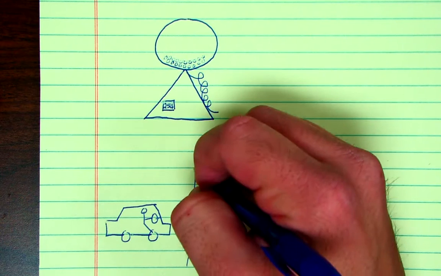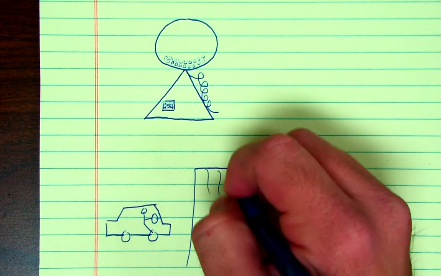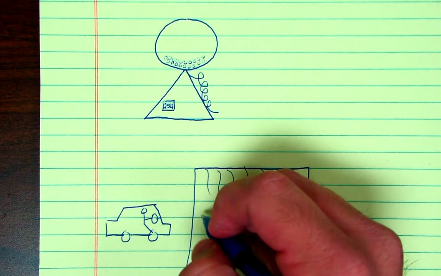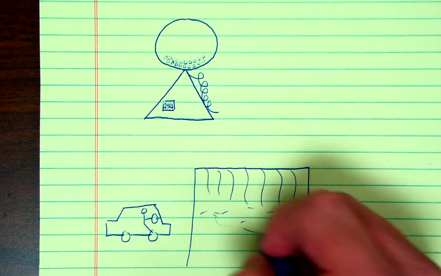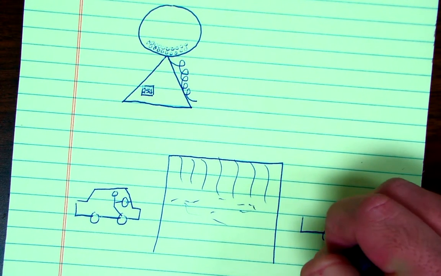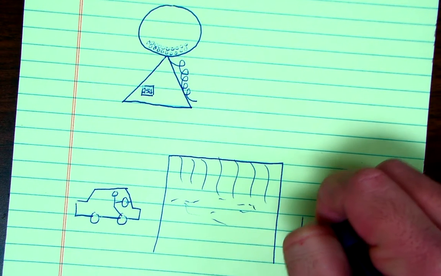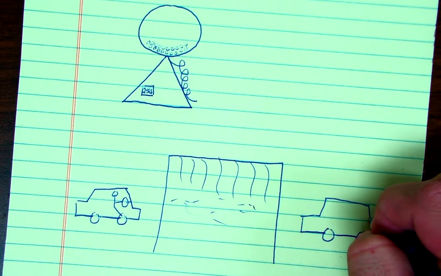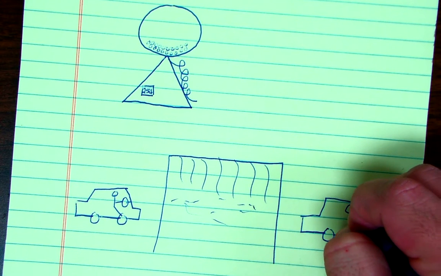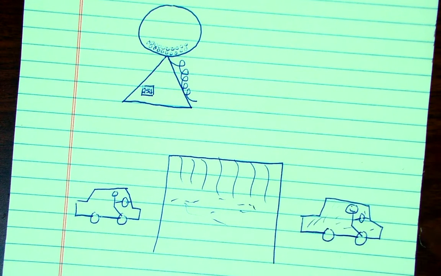Here's my nice little car wash. And then here's the car when it's all done. It's all nice and sparkly.